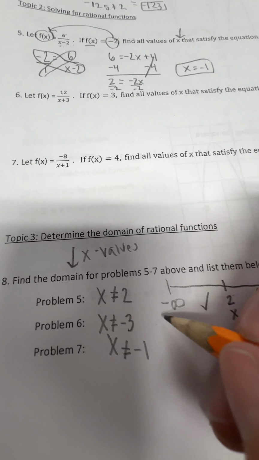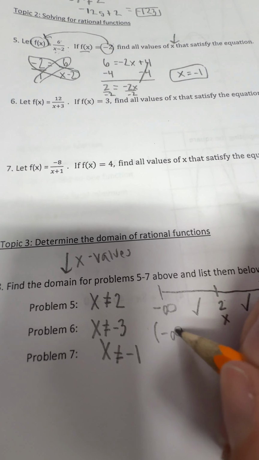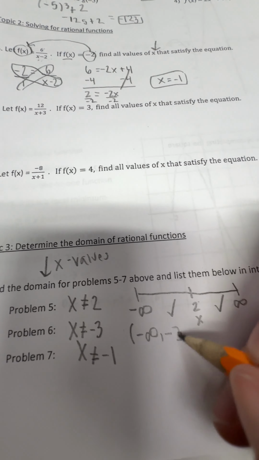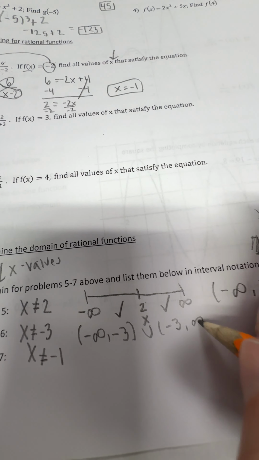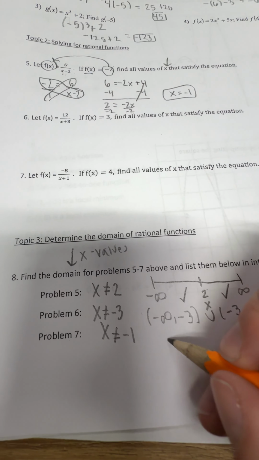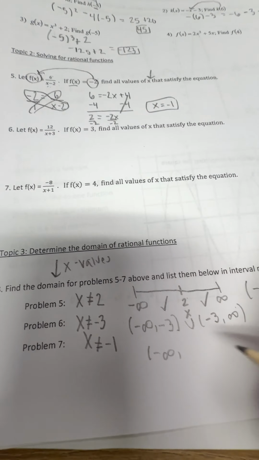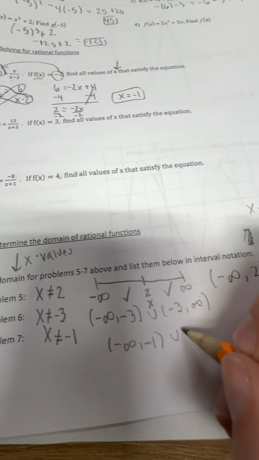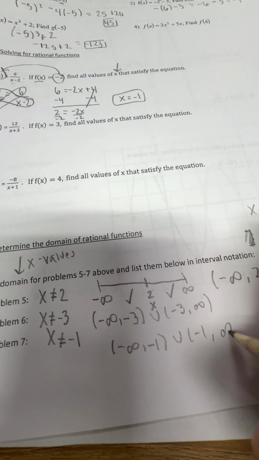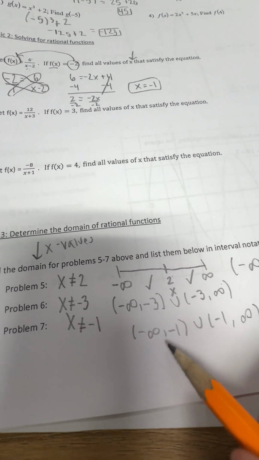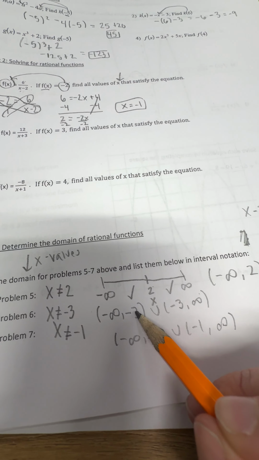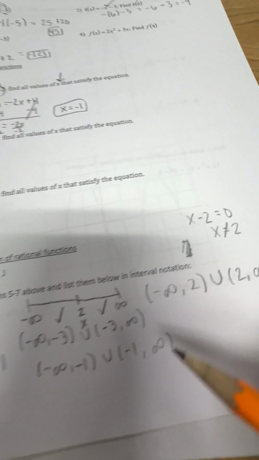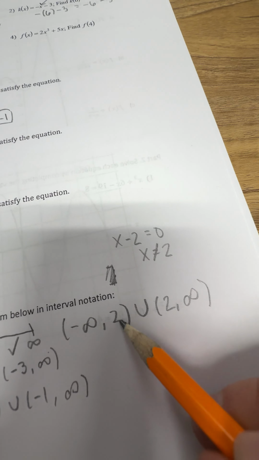All right, similarly, this is going to be negative infinity to minus 3, union minus 3 to infinity. And last problem here will be from negative infinity to minus 1, union minus 1 to infinity. This is a very fancy way of saying I cannot have minus 1, but I can have all other numbers. I cannot have negative 3, but I can have all other numbers. And I can have all other numbers, but I cannot have 2.